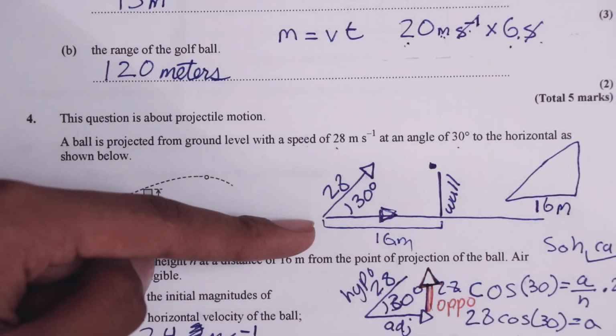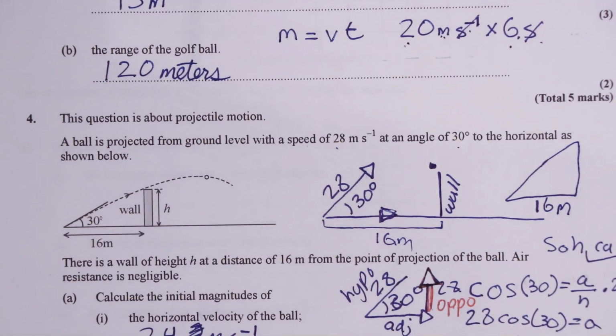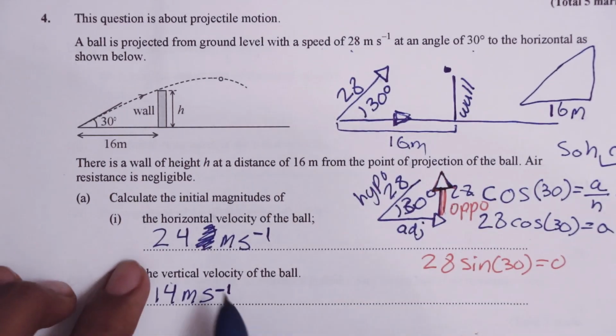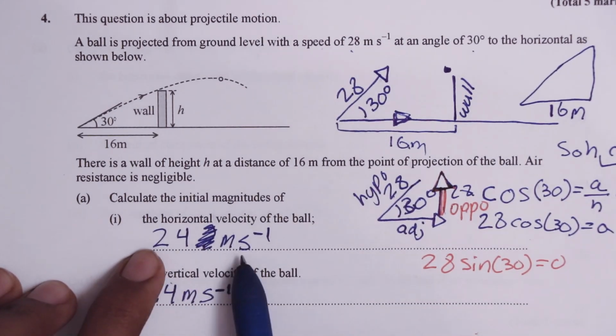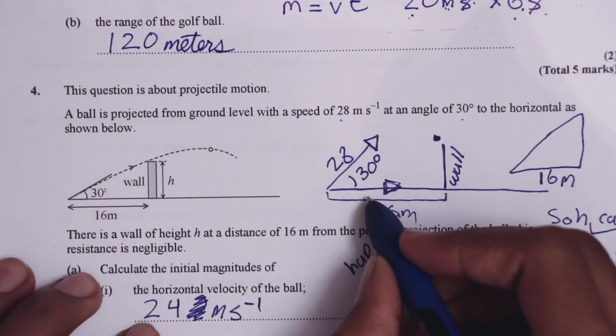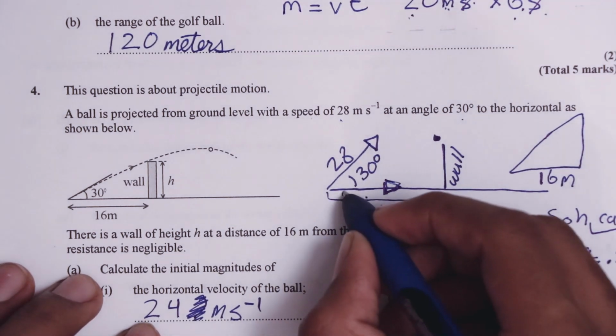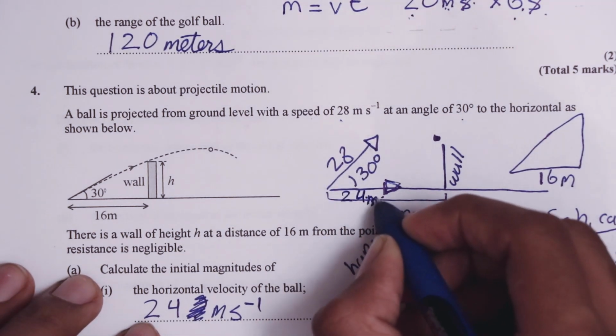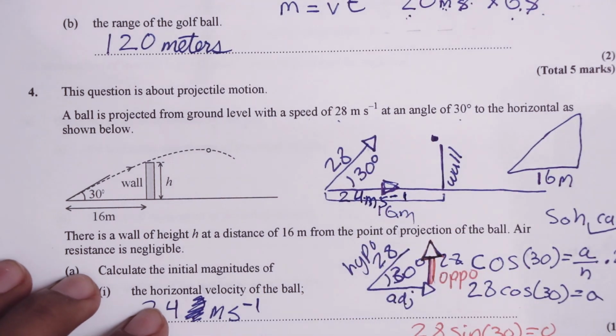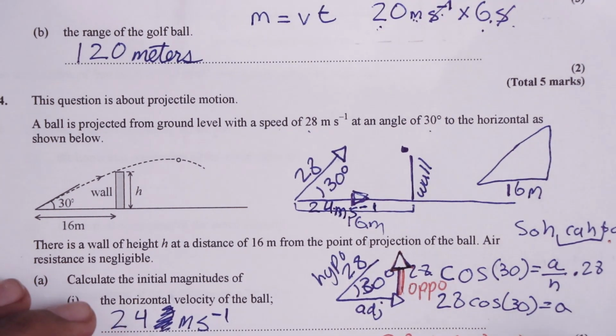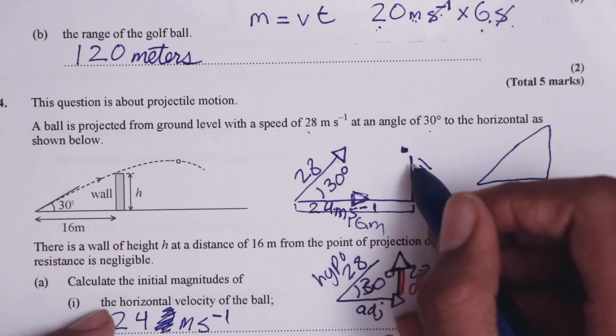And we just found out that the horizontal velocity is 24 meters per second. So we know that this is going at 24 meters per second. So, using our logic, around what time will the ball just be over the wall?